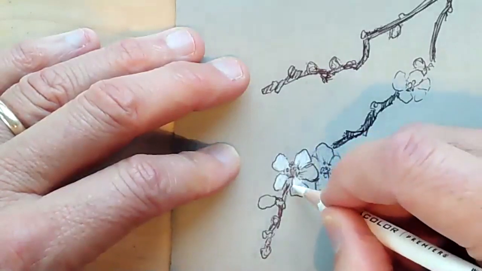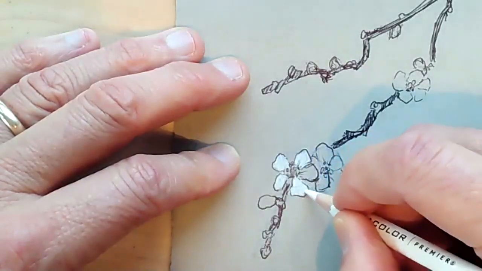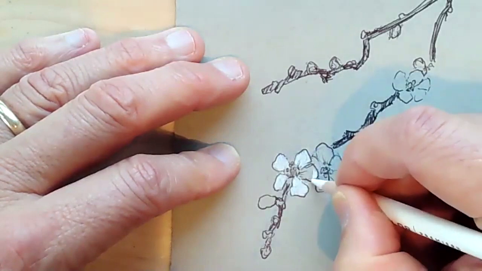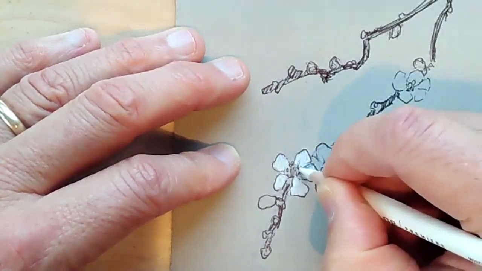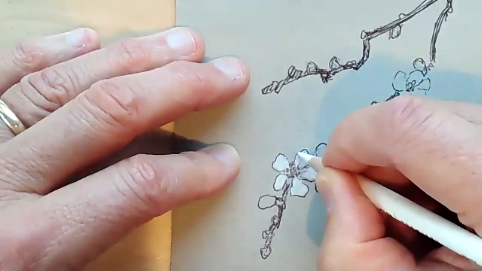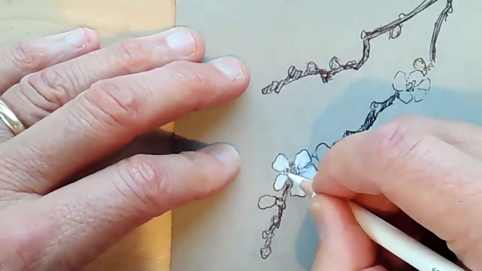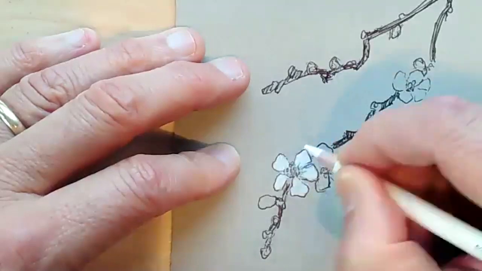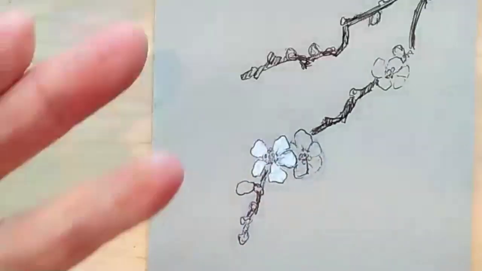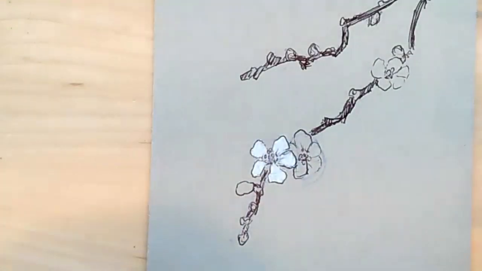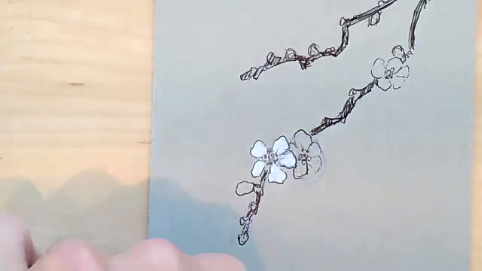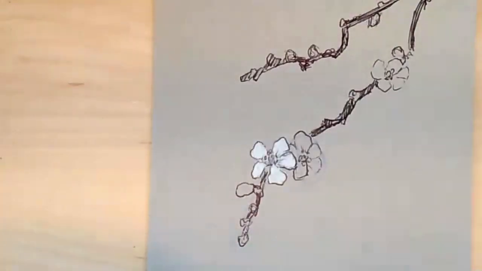When you look at the cherry blossom trees, those little white flowers pop out so strongly. So when I get to come in here with my white pencil and drop in a few of those, oh, it's so much fun. That really then stands out off the page. I can also use gouache to do that.